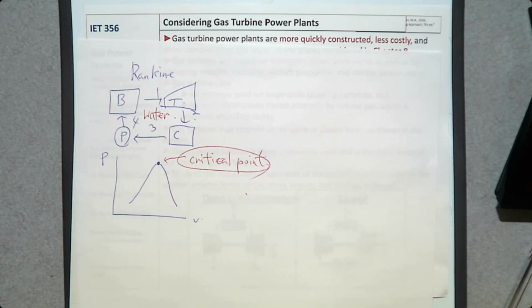Above this critical point, water exists as supercritical water that has the characteristics of liquid and vapor together. Then, when you want to use this supercritical water, what is the problem? Because it has the characteristics of both, controlling this water in a power plant is going to be very challenging. So when we use a Rankine cycle, we are trying to limit the maximum temperature of water below the critical point. Then, if you do that, what is the problem?